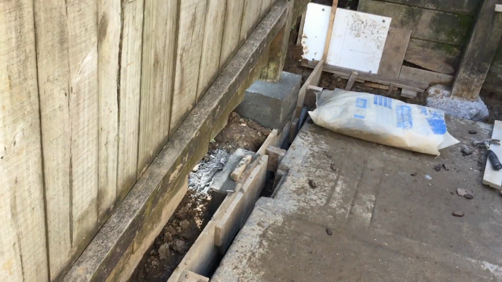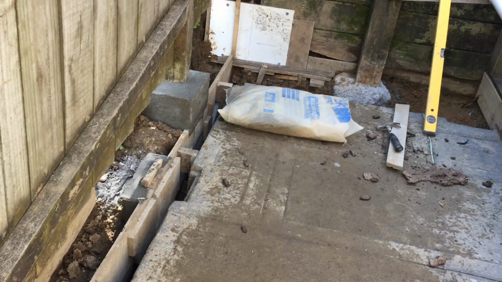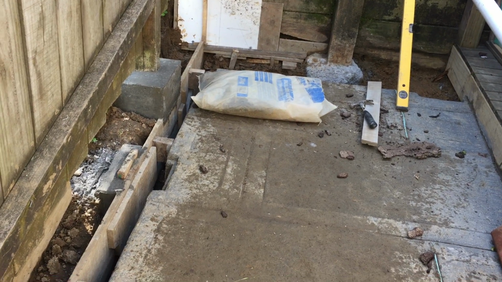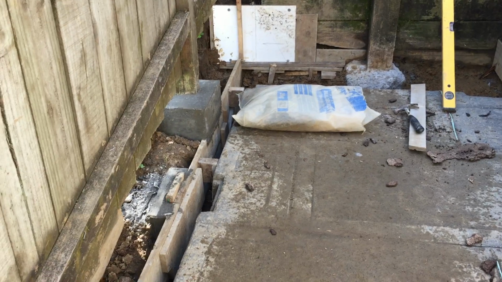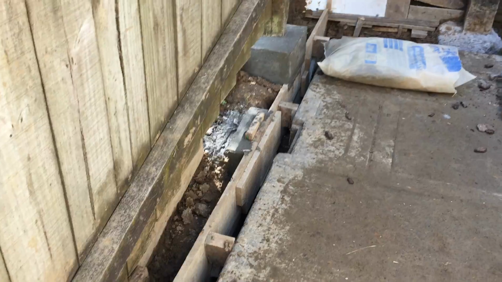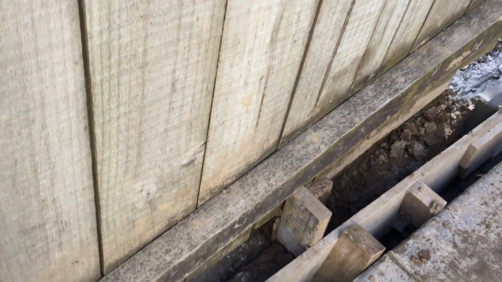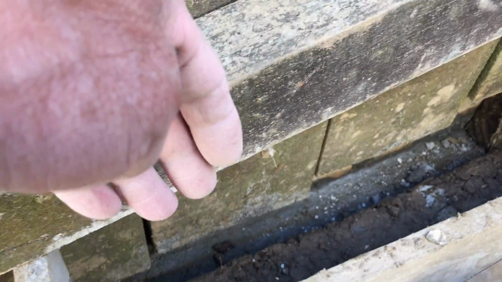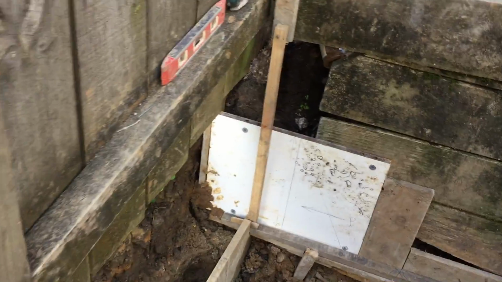Today, by the way, is the 28th of September 2020, Sunday, and the time now is 12:35 in the afternoon. Today I'm going to pour concrete on this small area along the boundary wall, and after that, I'm going to pour this retaining wall.